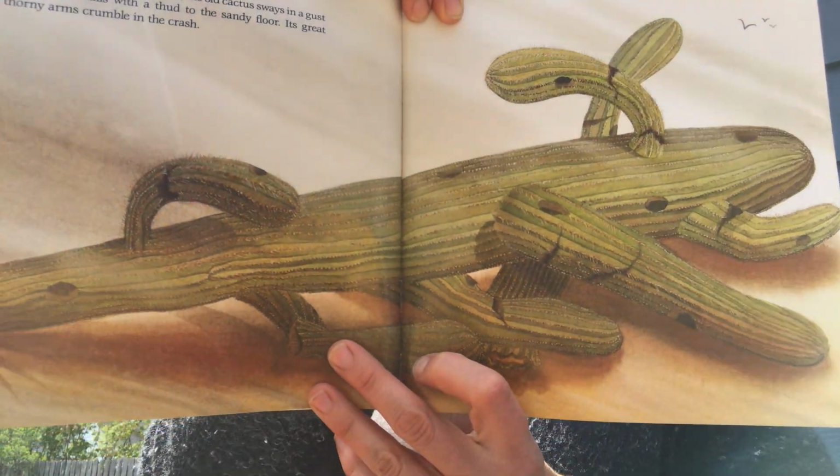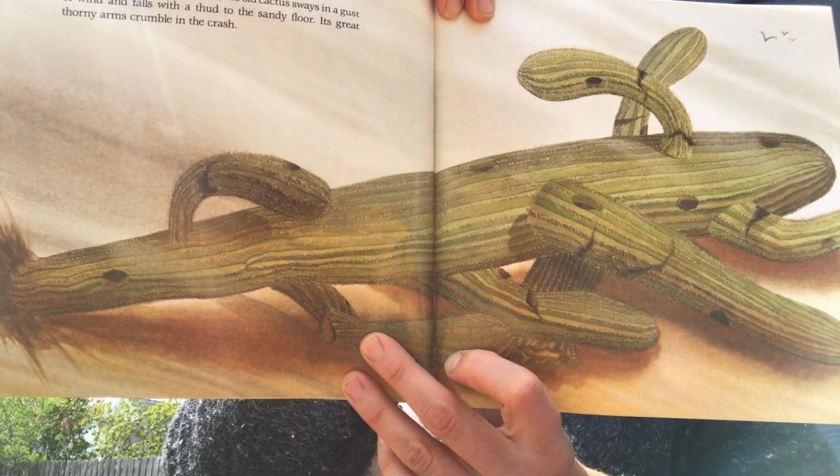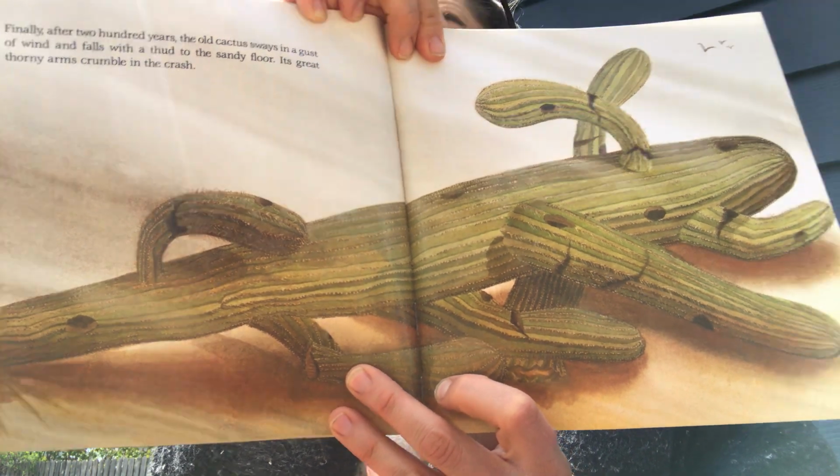Finally, after 200 years, the old cactus sways in a gust of wind and falls with a thud to the sandy floor. Its great thorny arms crumble in the crash. This happens to our oak trees too, doesn't it? The creatures that lived high up must find other homes, but those that prefer to live down low move right in. A millipede, a scorpion, and many ants and termites quickly find homes in the toppled hotel.